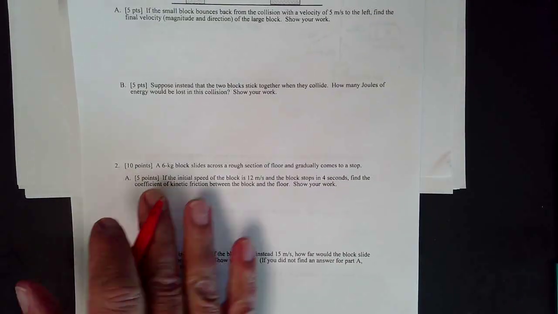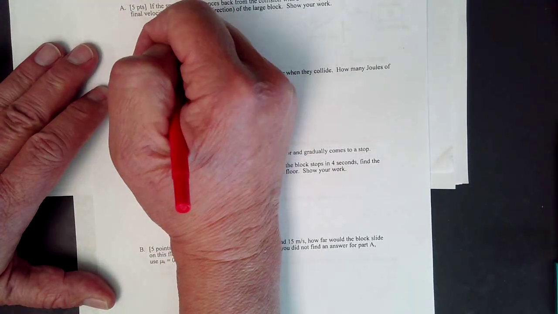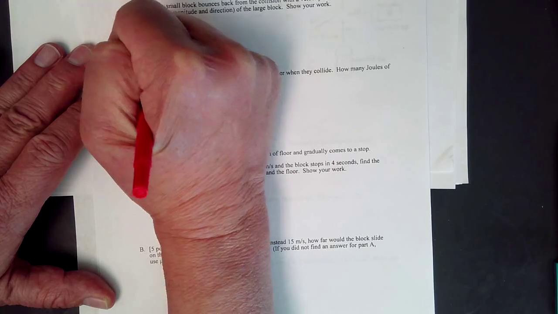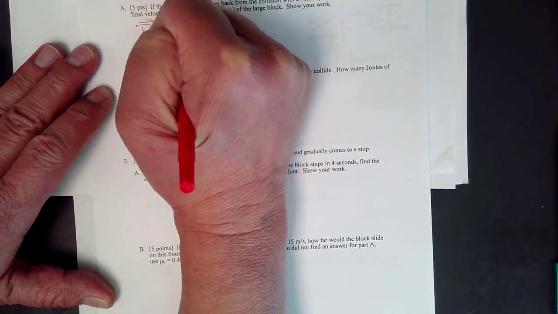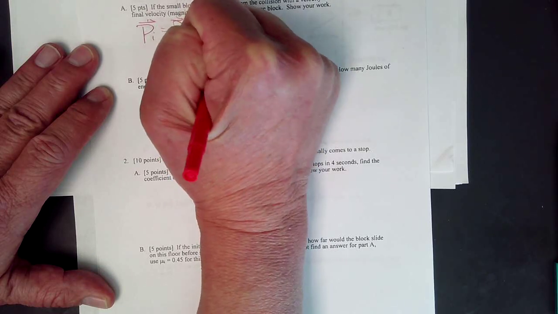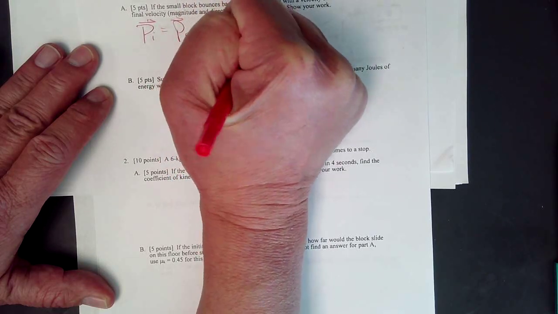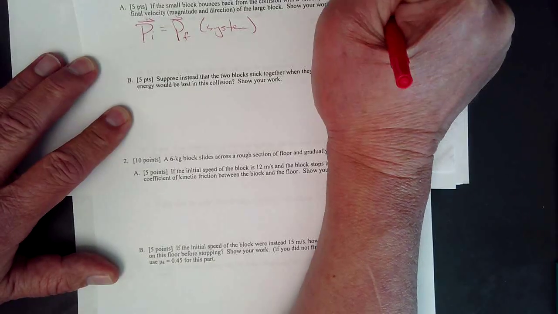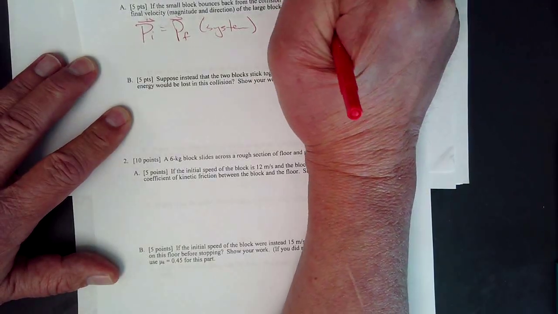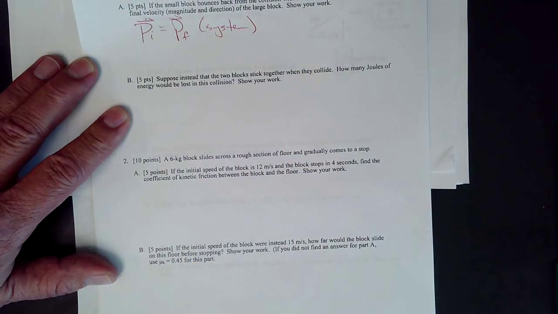So this is a collision problem, so we definitely want to start with P initial is equal to P final for the system. And because that's a vector equation, we're going to need a coordinate system. We're going to choose to the right to be positive, to the left to be negative.